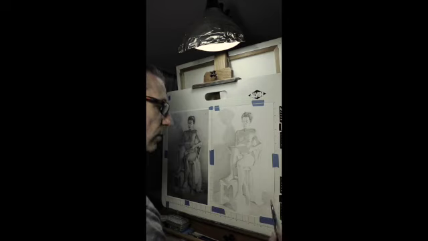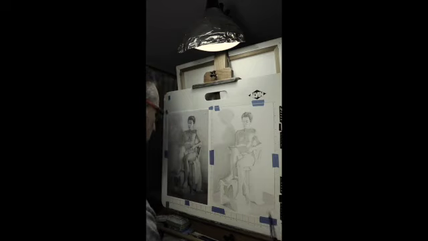So the goal now is to try to key in to get it to the right value, and that the values relate to one another. Okay, that looks good. I'm using a 4B. I'm gonna switch into a 2B just for this section in here.